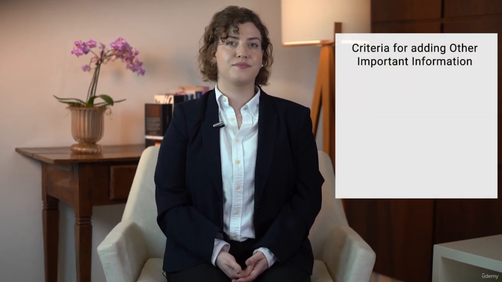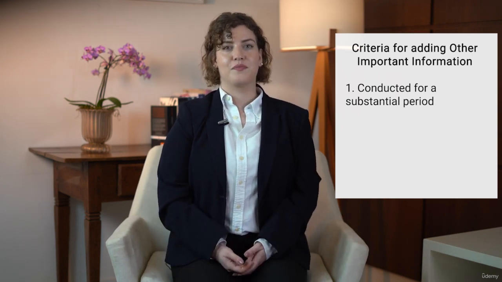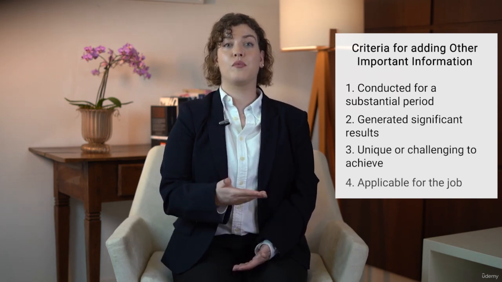Use this criteria when evaluating what to add to this section. Conducted for a substantial period. Don't even mention that one time you helped distribute food for the homeless on one Sunday after church 3 years ago. Generated significant results. Unique or challenging to achieve. And applicable for the job. This section should make you stand out from other candidates.